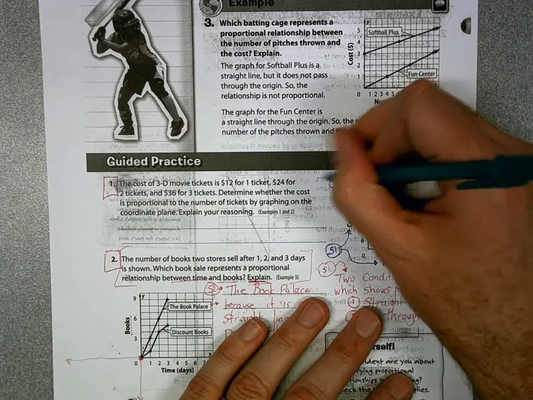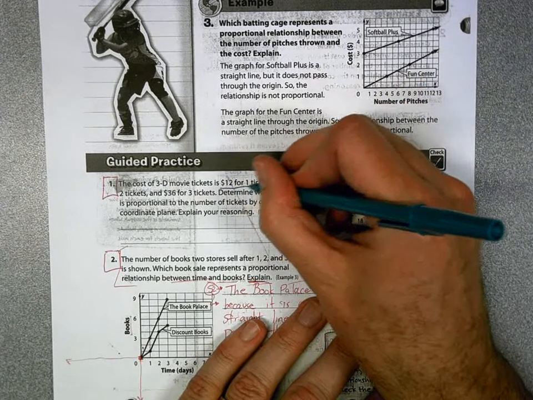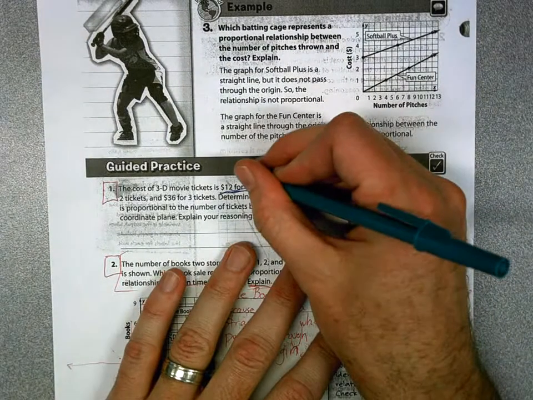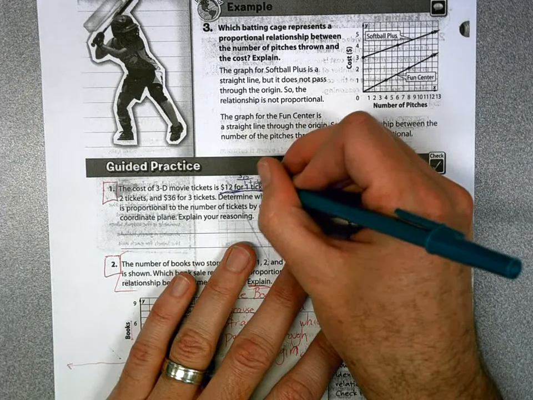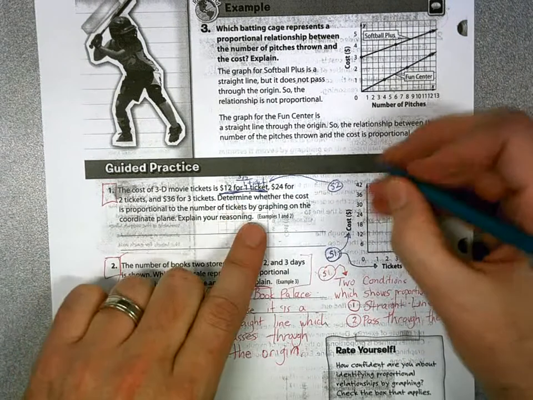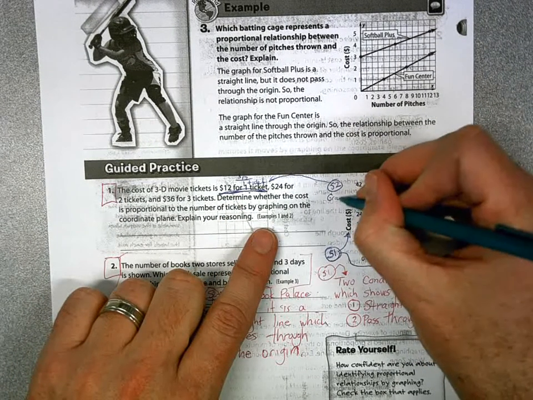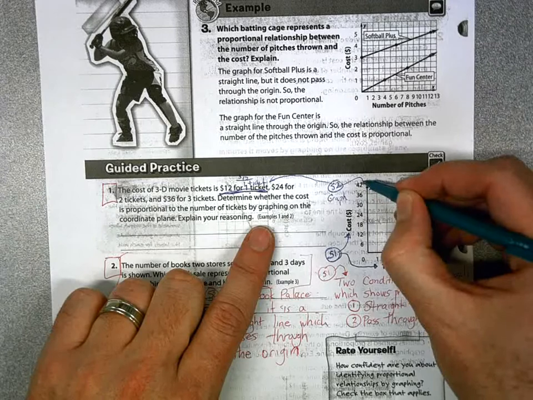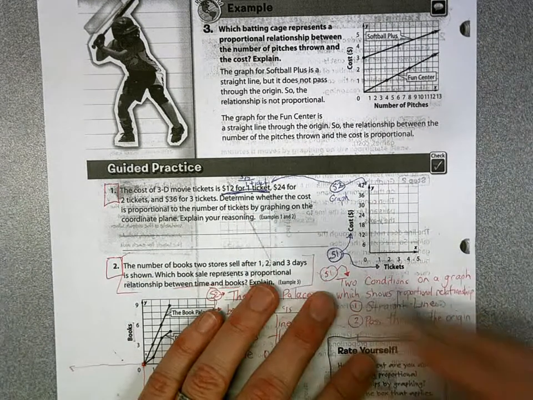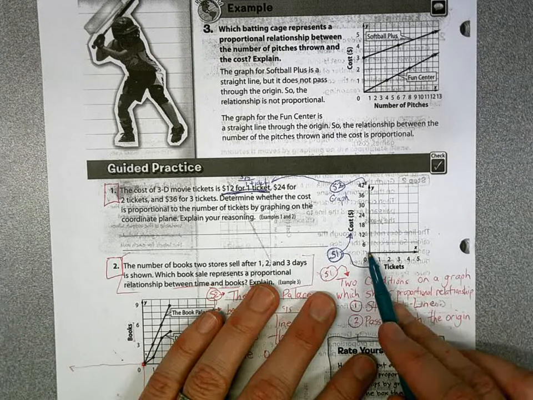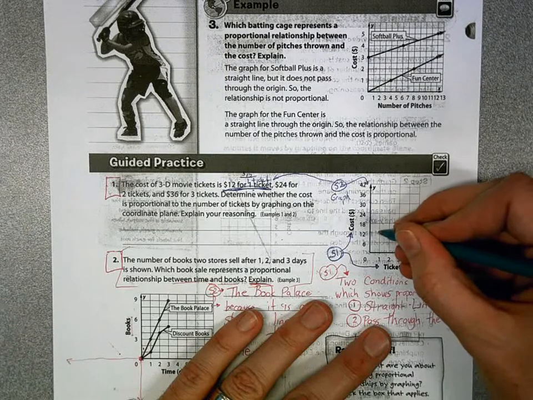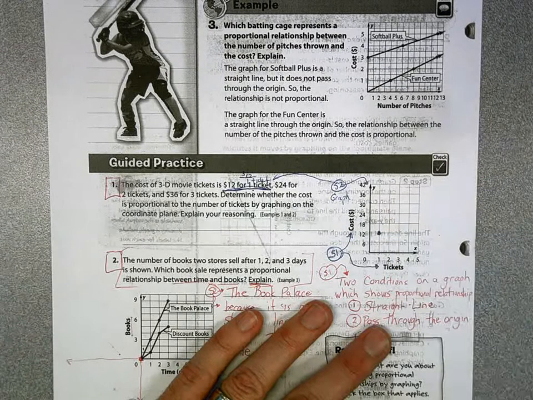And this first one here, $12 for 1 ticket. If it helps you, you can put $12 over one ticket as a rate, but you don't have to, but you can if it helps you. And then I'm going to go ahead and graph that exact one on here. So $12 for one ticket. It doesn't matter which way we go. I'm going to start with the ticket. Tickets are down here on the x-axis. So I go over to the 1, and one ticket it says is $12. So I'm going to go up with the 12 on the y-axis, and I'm going to plot my point.